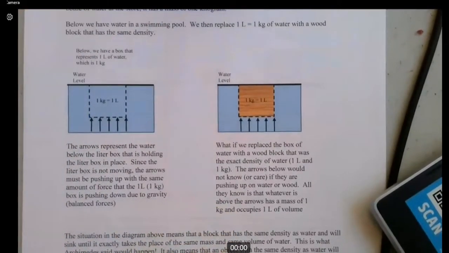So below we have water in a swimming pool. So look at the diagram on the left. We have water in a swimming pool, and we've drawn an imaginary box around 1 liter of that water. Remember, this is really 3-dimensional, even though what you're looking at is a 2-dimensional image. You've got to remember a liter is a 3-dimensional volume. So we'll imagine that's a cube that has a volume of 1 liter. We've put an imaginary box around 1 liter of water, and since it's water, we know that 1 liter equals 1 kilogram. So inside of that box is 1 liter and 1 kilogram.